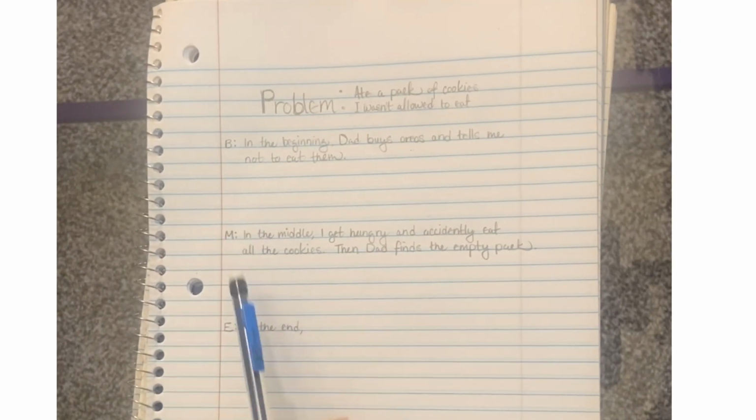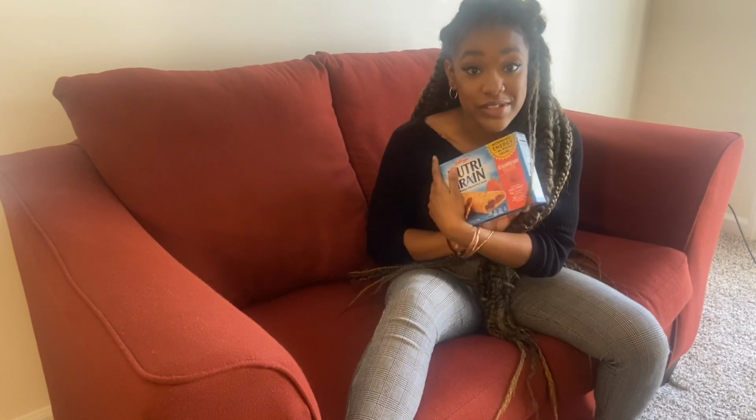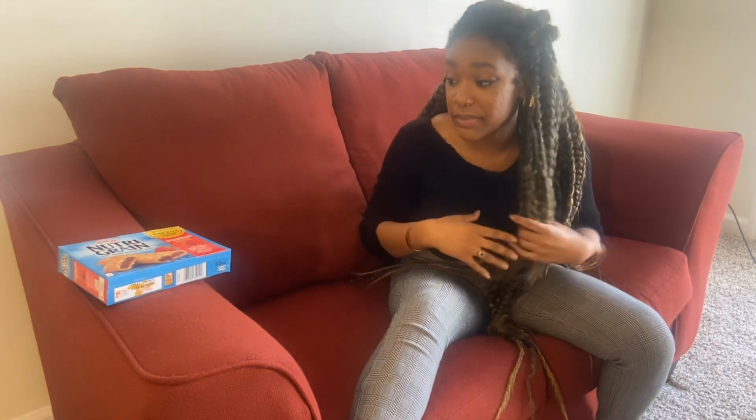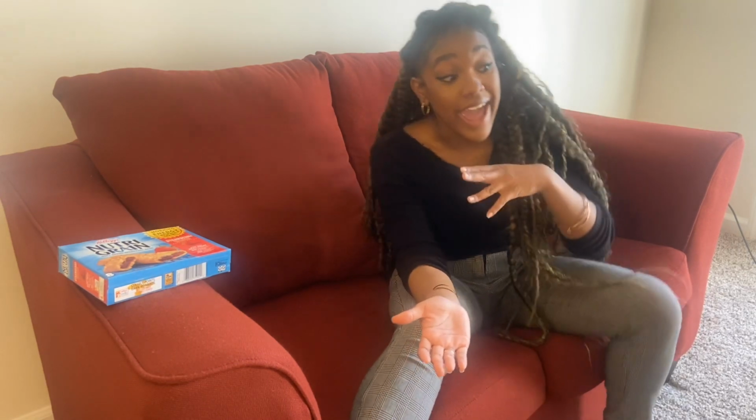And we're gonna come back and write our lines. Ready? Let's go. Miss Grace does not actually have a pack of cookies at the house, so I'm gonna use this box instead. But we know that this represents cookies. For our events, we know that our dad is gonna come in, put a pack of cookies up in front of us and tell us we don't eat this at all. And we're gonna do good for a little while, but in the middle, we're gonna get a little hungry. We're gonna be like, well, I know he said don't eat any of them, but if I just get 1 or 2, it's not gonna be bad.